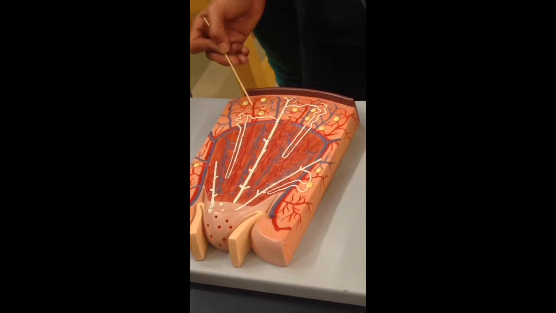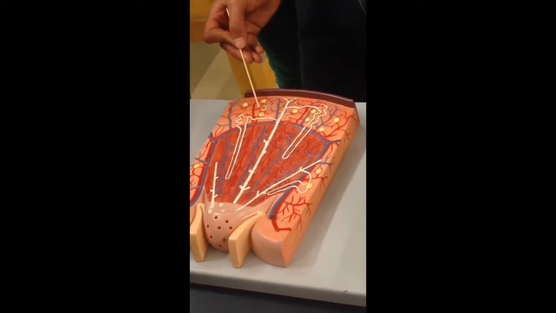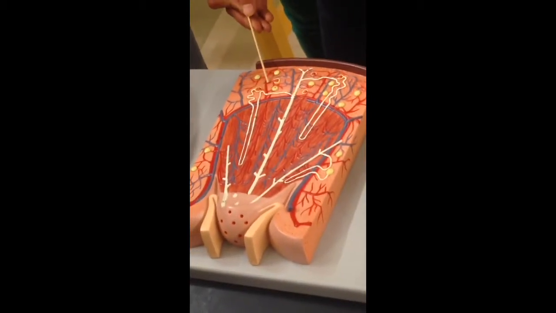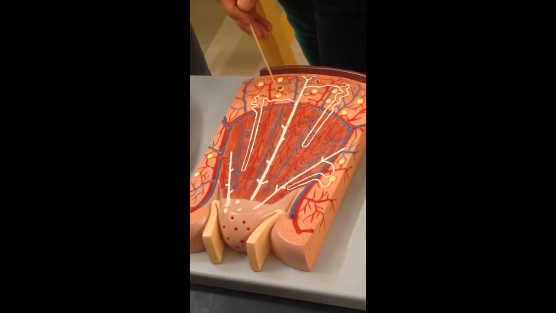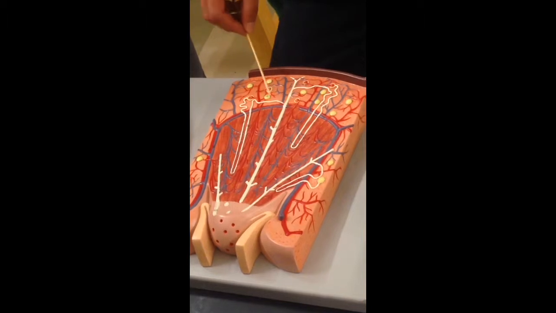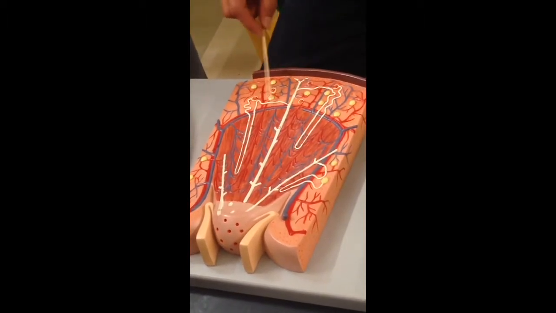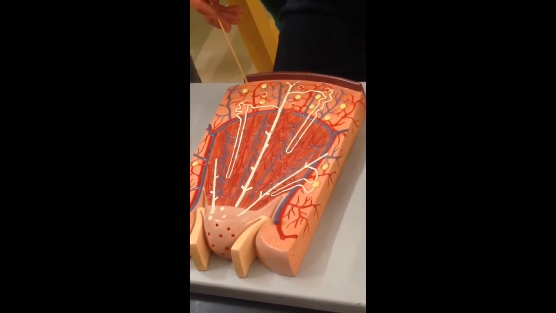So if we follow the interlobular artery, it'll branch and basically go into the glomerulus. There'll be the afferent first, afferent going in, and then leaving as the efferent. And then the efferent arteriole will become the peritubular capillaries, which is all this blood supply around the nephron. And so that's the blood vasculature.